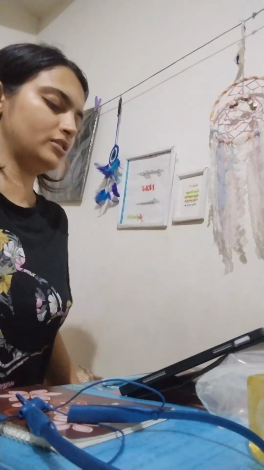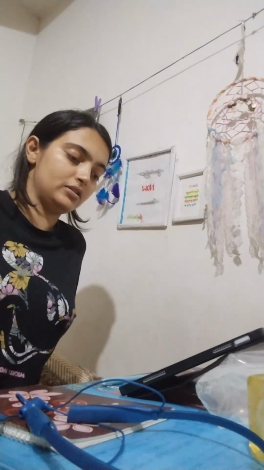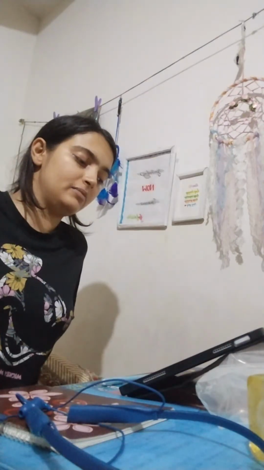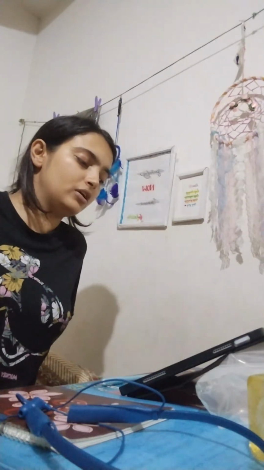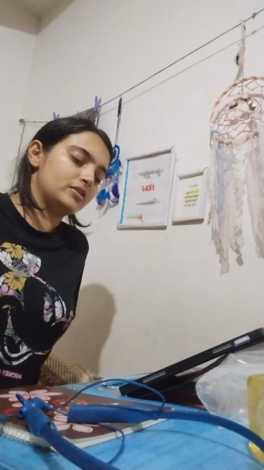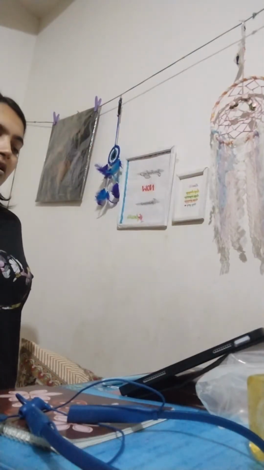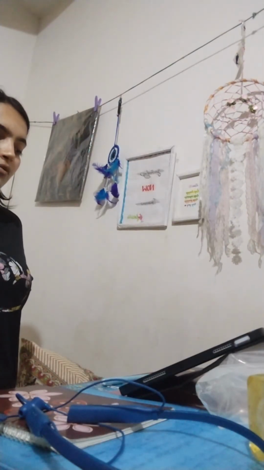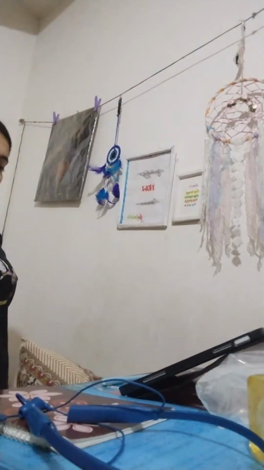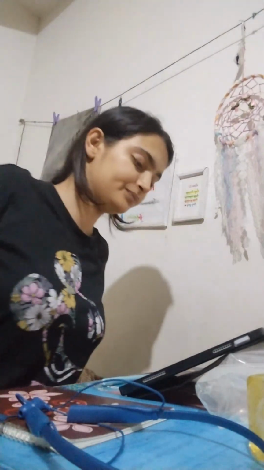This continues the protection against arbitrary detention. Preventive detention conditions. Detention of a person cannot exceed 3 months without an advisory board report, to prevent prolonged detention without adequate justification. Grounds of detention should be communicated to the detainee. Okay. Article 22.